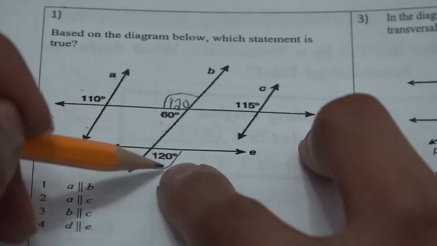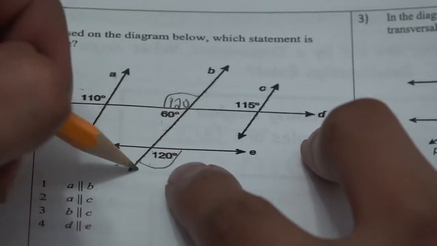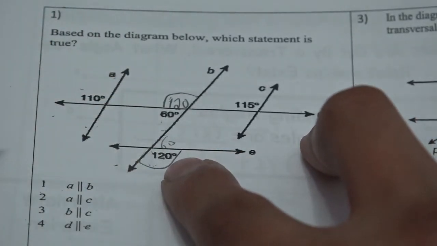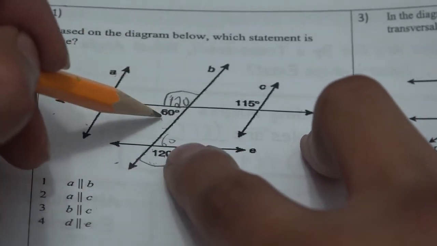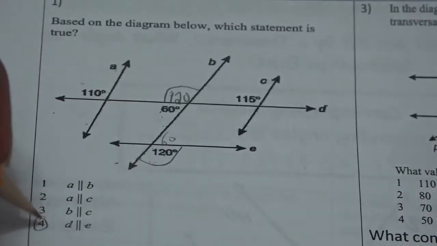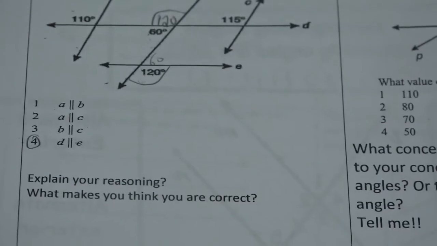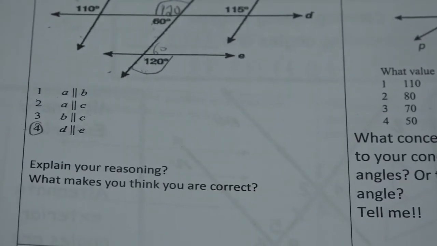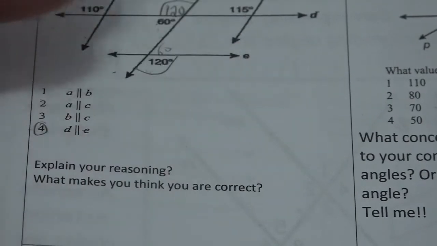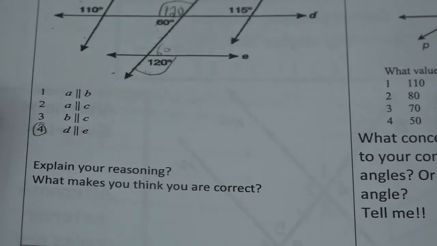If you didn't want to use this part, easy. This is a straight line, so if this is 120, this must be 60. Now we're not talking about the exterior, now we're talking about alternate interior angles. So you see, there's so many ways in which you could do this. So it says, explain your reasoning. What makes you think that you are correct? Well, because of alternate exterior angles or alternate interior angles, you choose and you make the best decision.